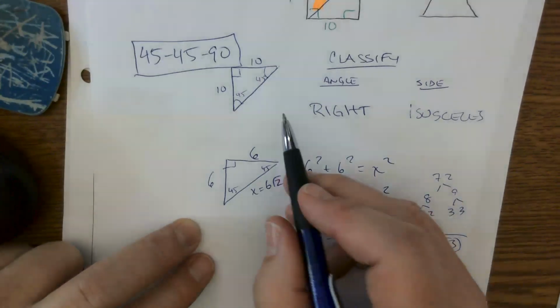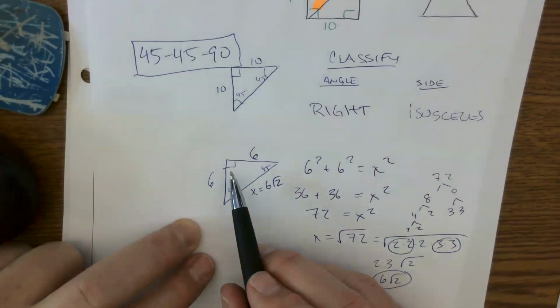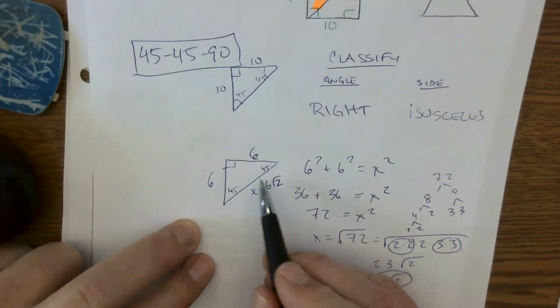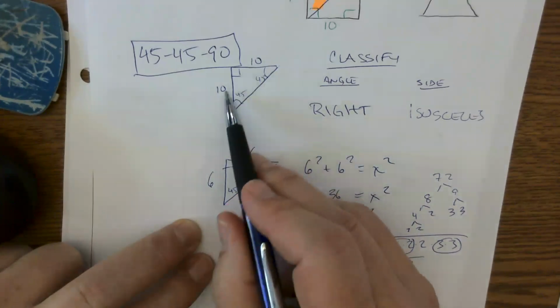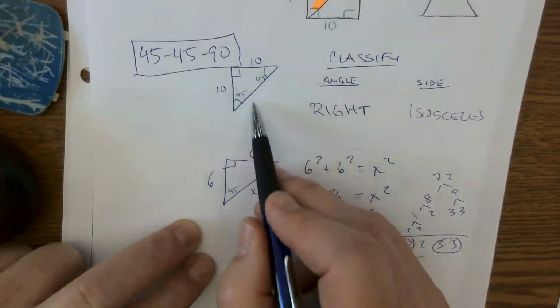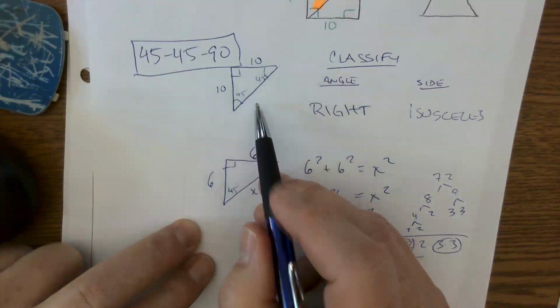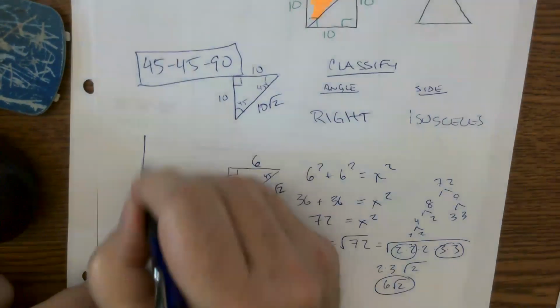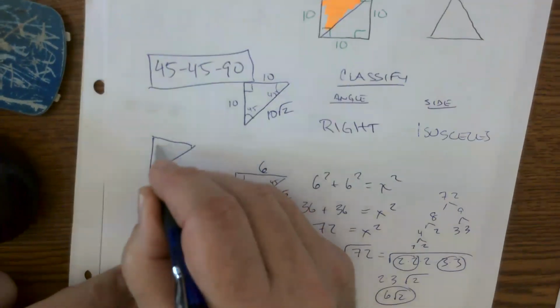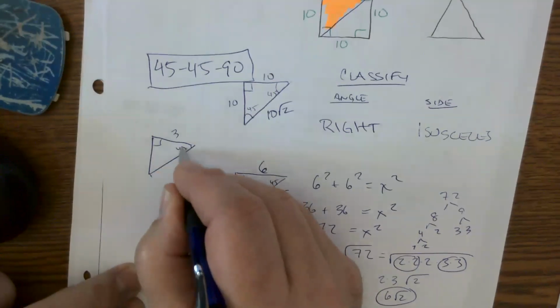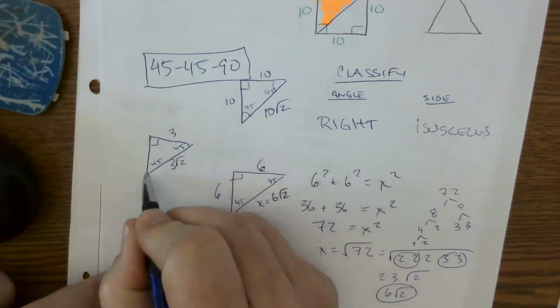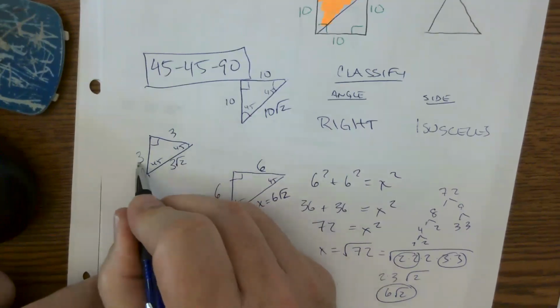Now, any guesses? If this isosceles right triangle had a 6 and a 6 as the sides, and the hypotenuse is 6 root 2, what are these two with 10s? What are they going to make the hypotenuse? 10 root 2. What if I had another one where I told you that the side length was 3? 3 root 2. The hypotenuse is 3 root 2, and this side is 3.